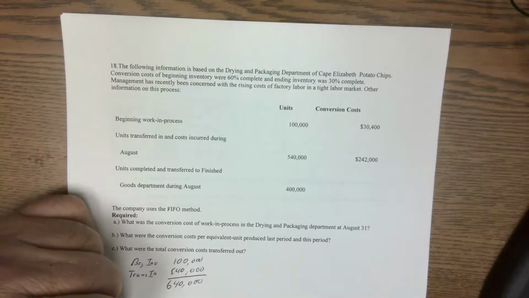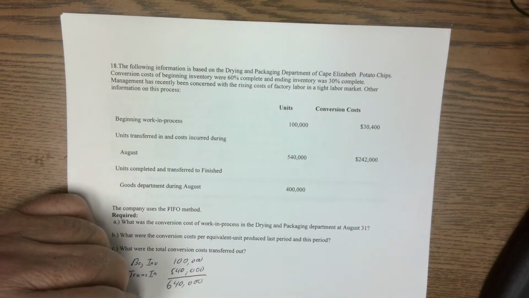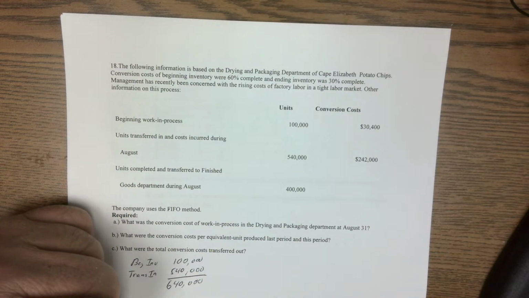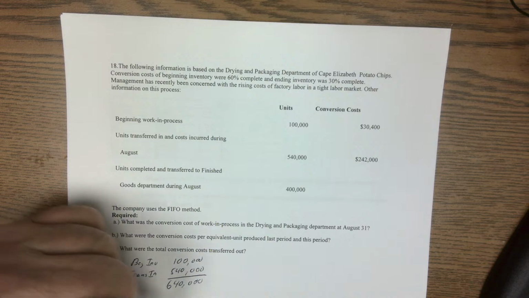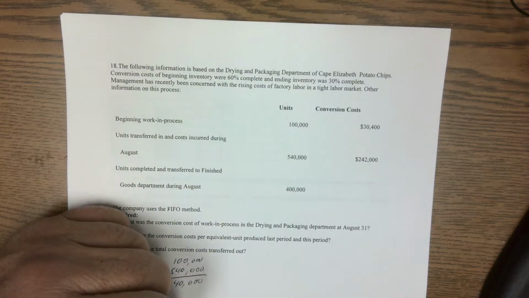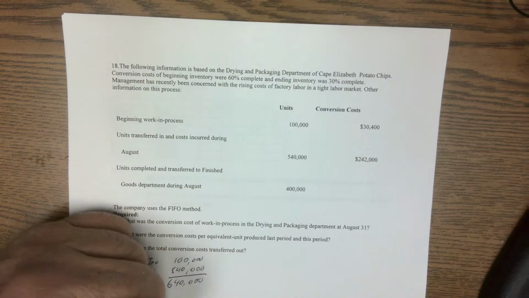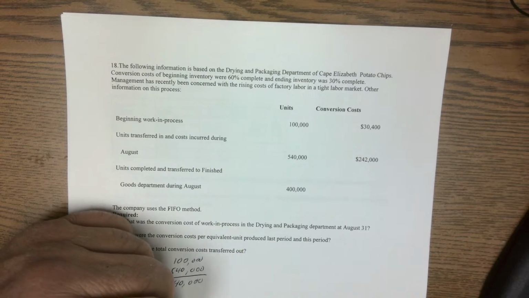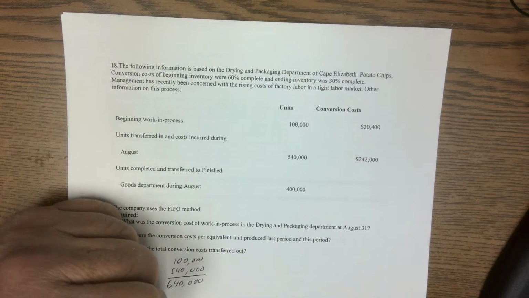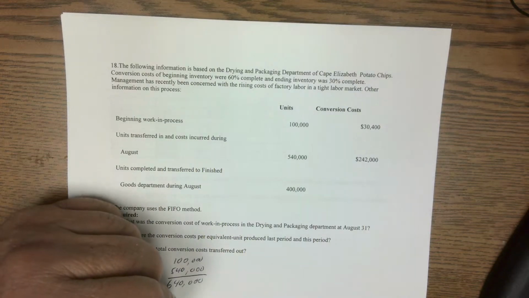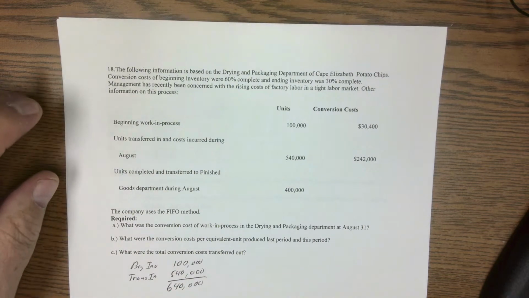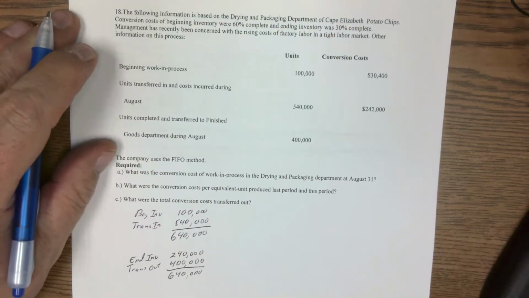We don't have the ending inventory. We'll have to calculate that. But we do know the transferred out to finished goods is 400,000. We do know the units to account for are 640,000. So that means 240,000 physical units are in ending inventory.